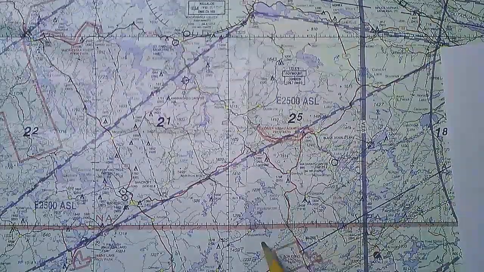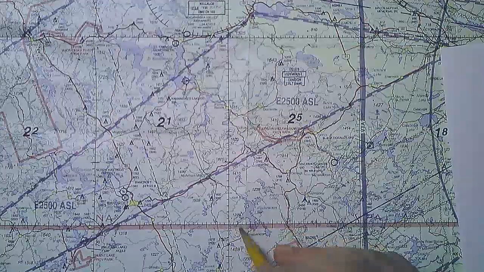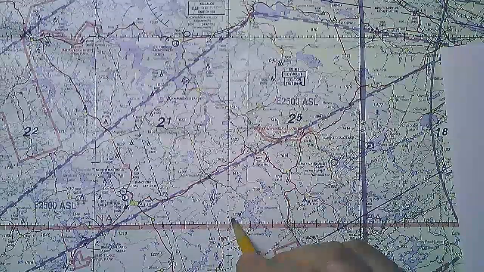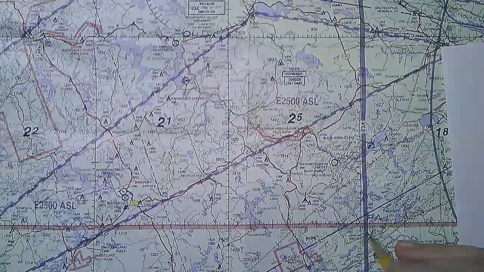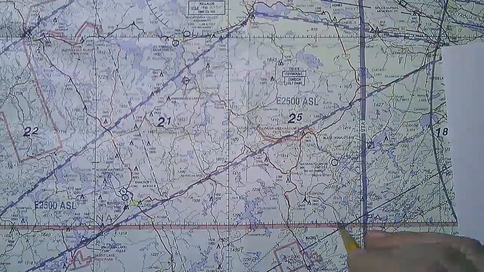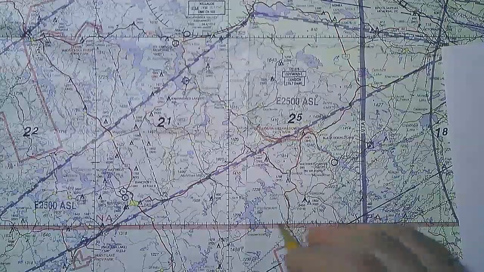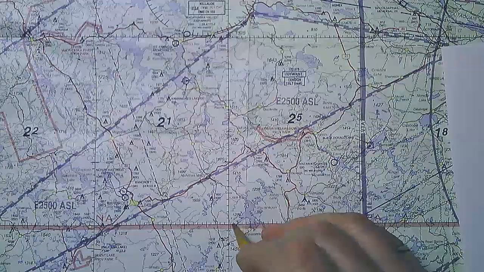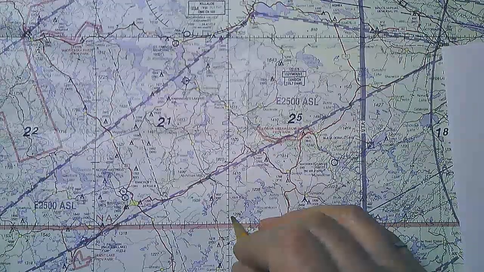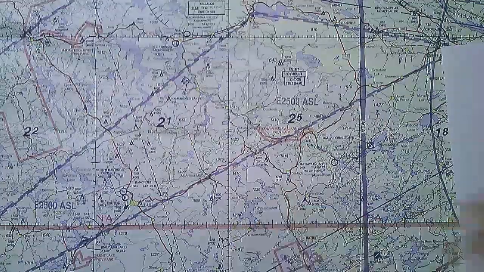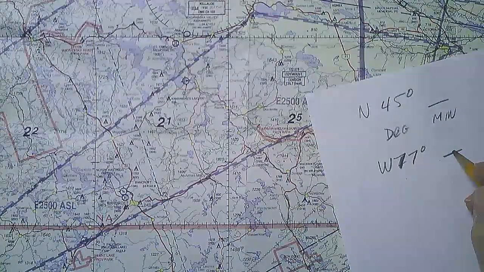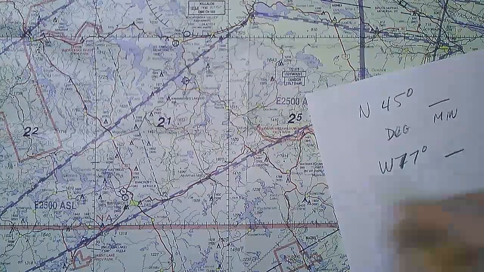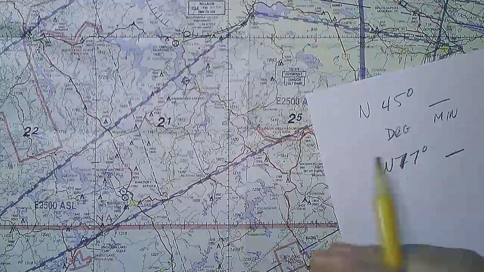So for instance, there's a little mountain in here, and I could say that it is at 77 degrees, 5, 10, 15, 20, 25, 29 and a half, west 77, 29 and a half degrees. So that's how you can use positions to identify.